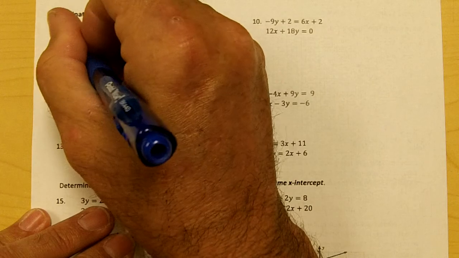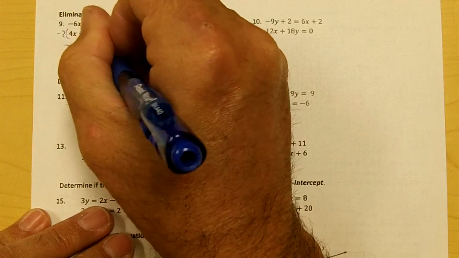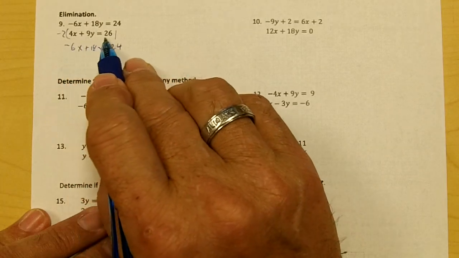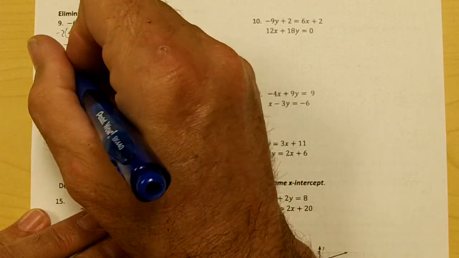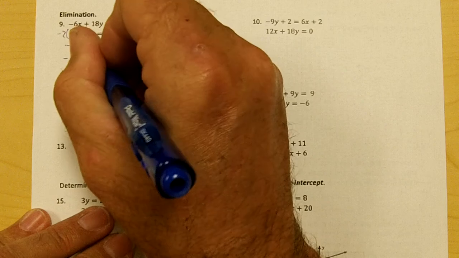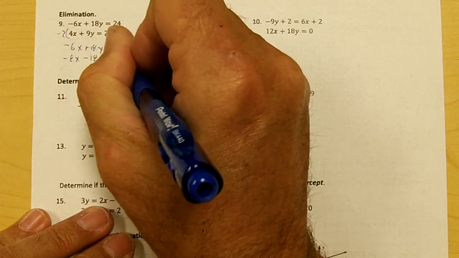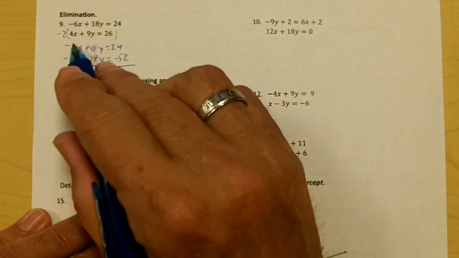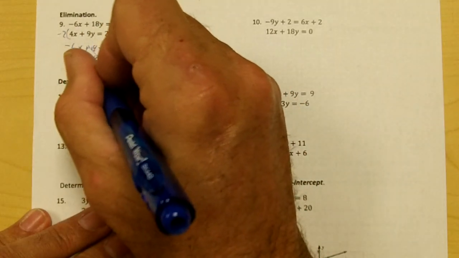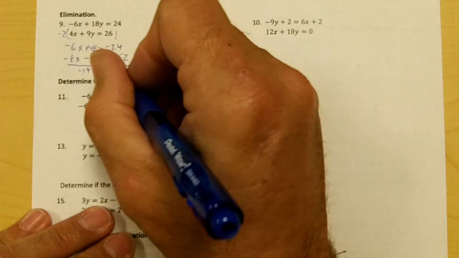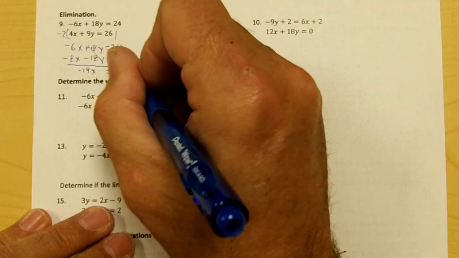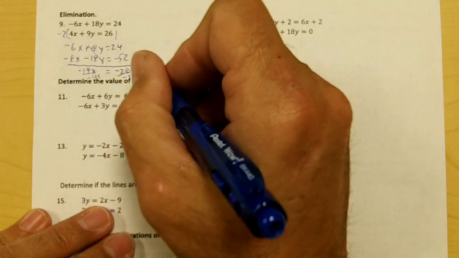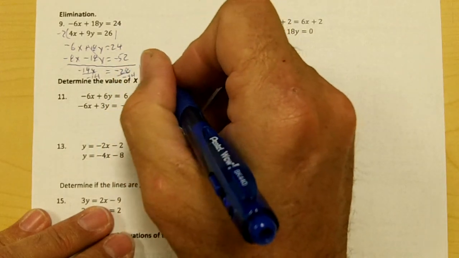So I'm going to write down negative 6x plus 18y equals 24. I just rewrote my first equation. I'm going to multiply this by negative 2. So negative 8x minus 18y equals negative 52. Draw a bar because I have an opposite. My y's cancel out. I'm going to get negative 14x equals negative 28. Divide by negative 14, and I get x equals 2.